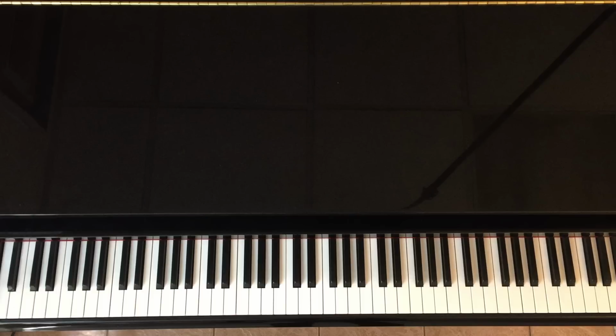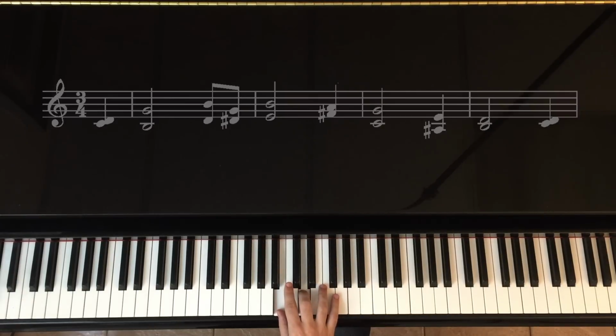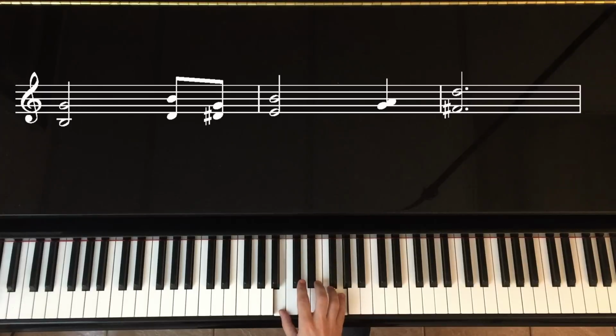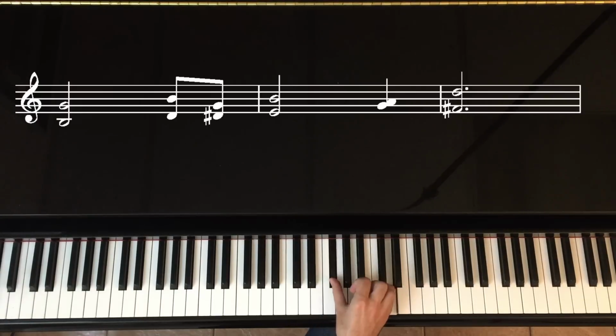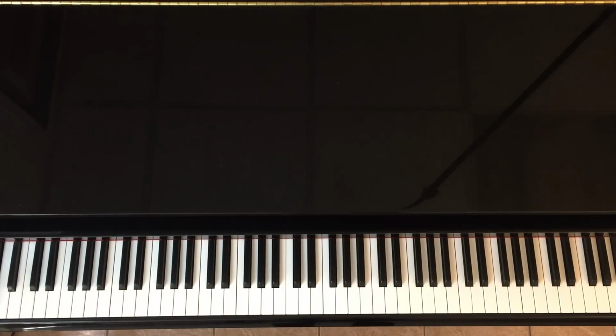Here's an example over Amazing Grace. This sounds more alive than if the melody were simply harmonized in parallel thirds or sixths.